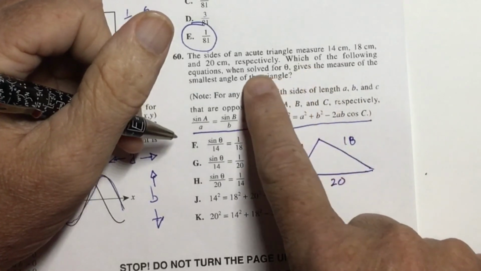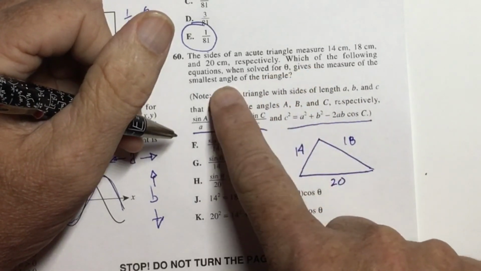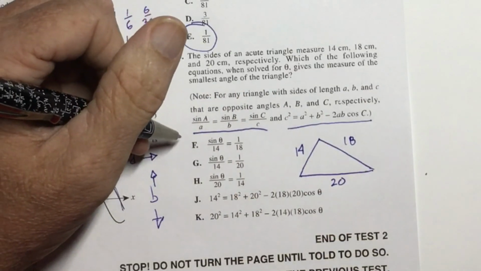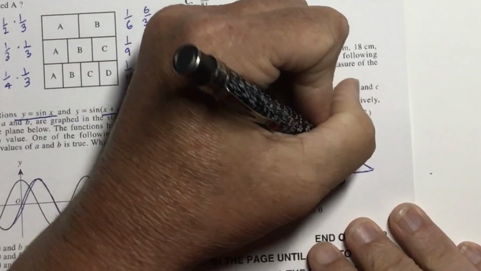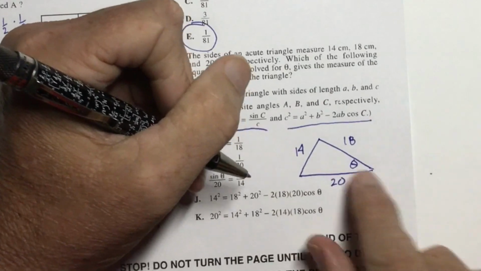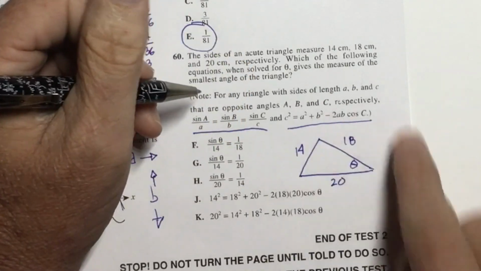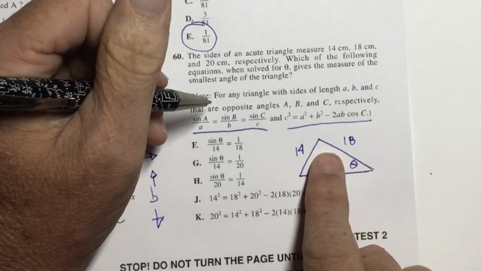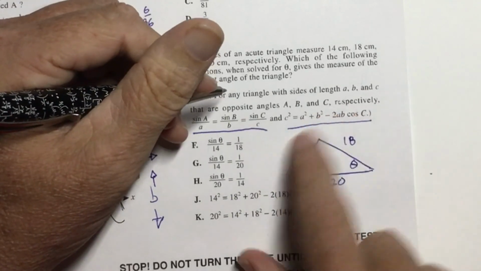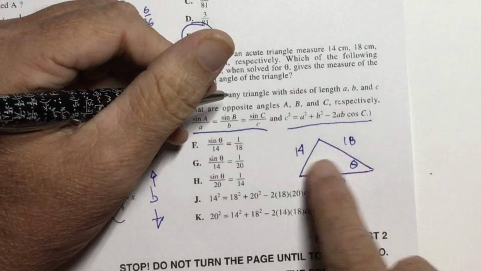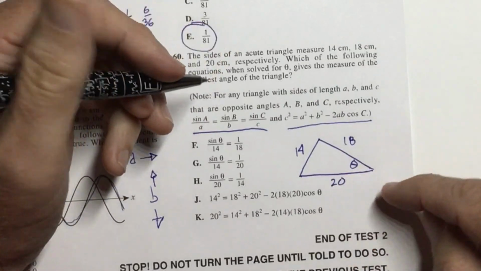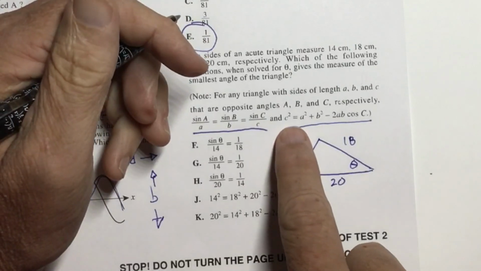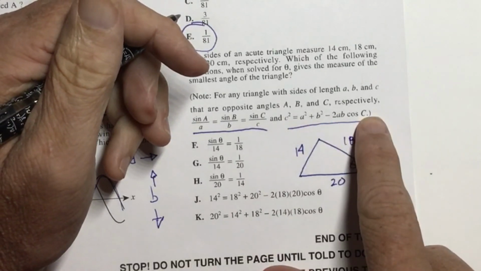Now, it also tells me that theta is the smallest angle. That means theta must be opposite the smallest side. Smallest angle, opposite the smallest side. So that's all that I know about that triangle. I don't know what any of the angle measures are. I know the length of the 3 sides, and I know that theta represents the smallest angle. So that tells you right away that we have to use the law of cosines.